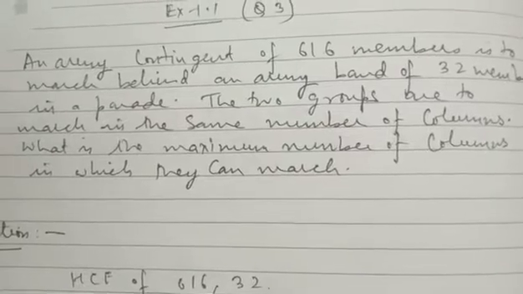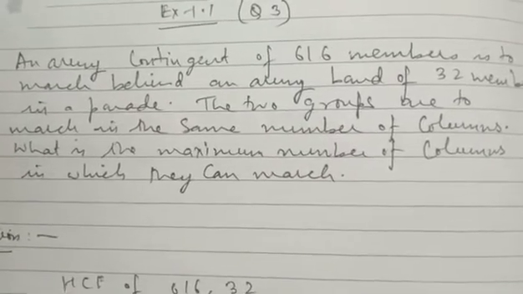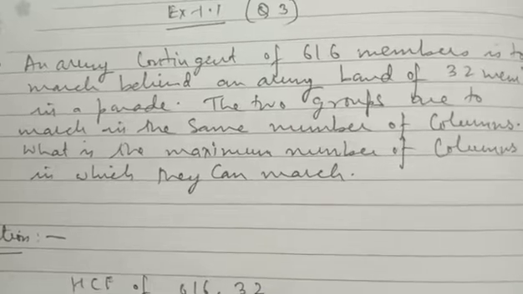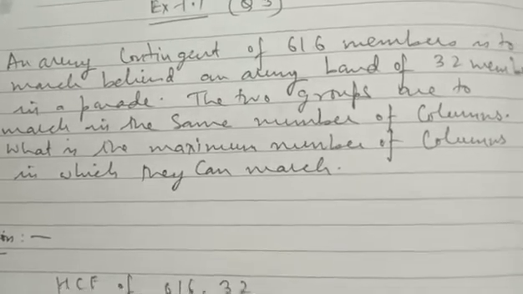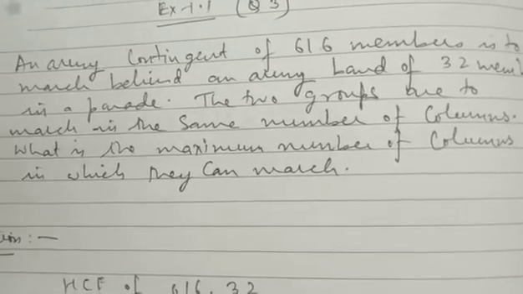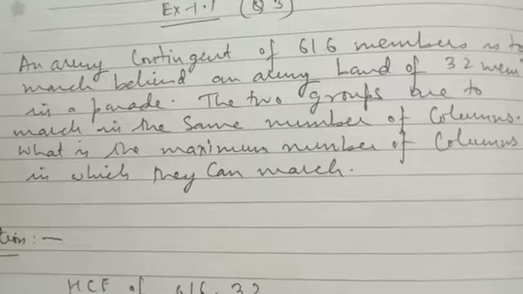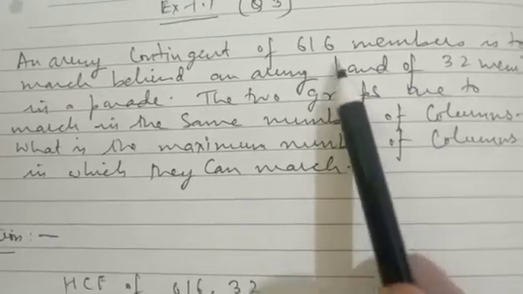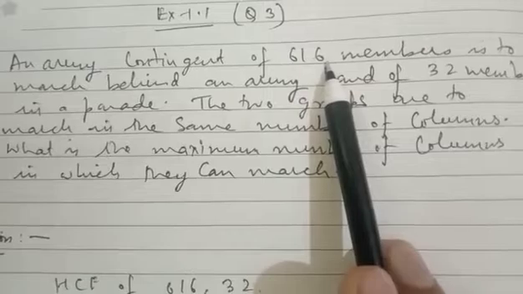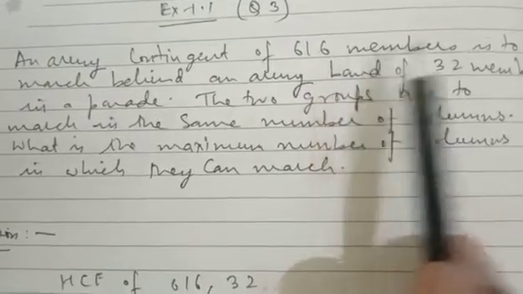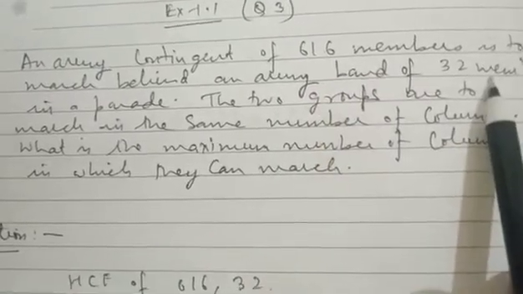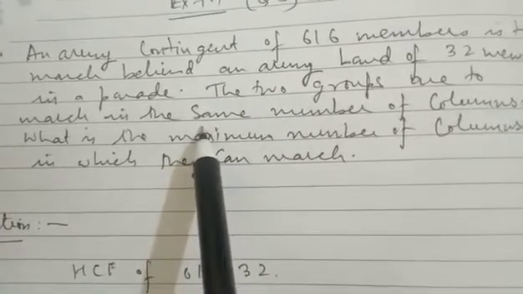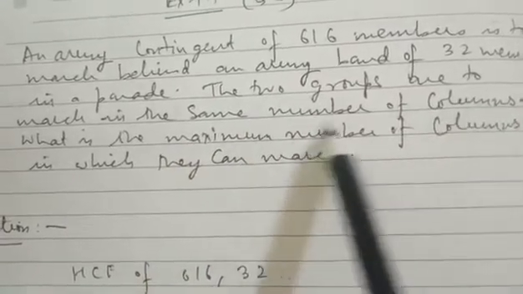Now, after going through this question, the first thing which comes to our mind is whether we have to solve this question by HCF or LCM. To clarify it, I explain it with the help of the question. If you look at the question here, there are 616 members of the army contingent and 32 members of the army band, but they have to march in the same number of columns.